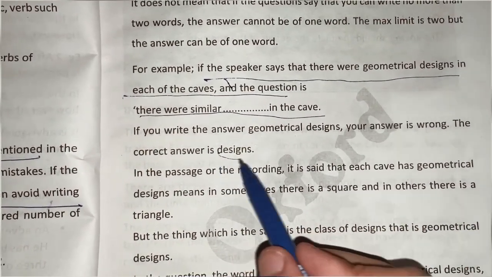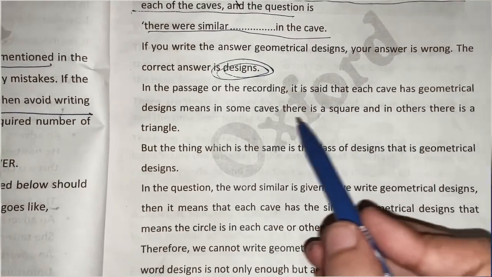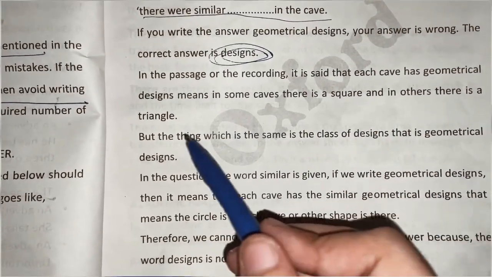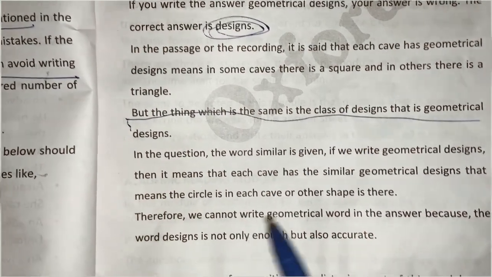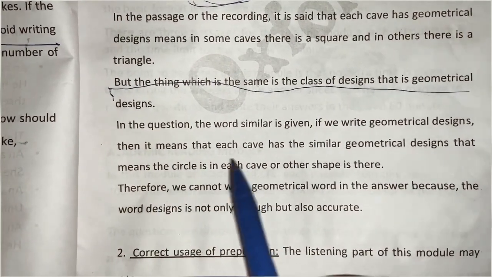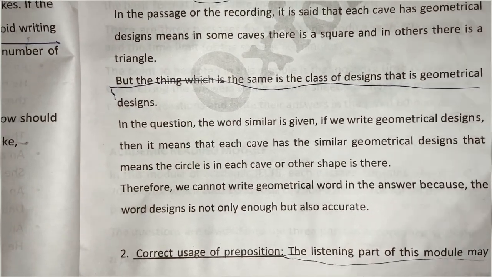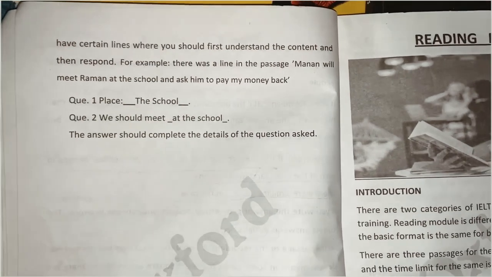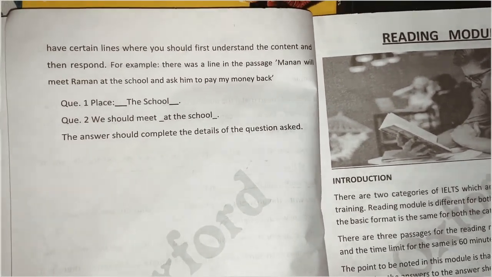In the passage or the recording, it is said that each curve has geometrical design, meaning in some curves there is a square and in others there is a triangle. But the thing which is the same is the class of designs, that is geometrical designs. In the questions, the word similar is given in this type of question. So if there are certain lines, you should first understand the context and then respond.